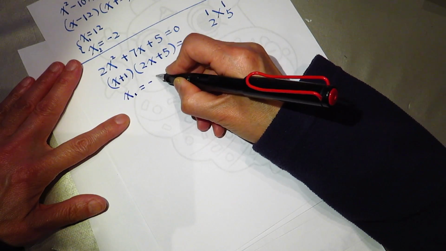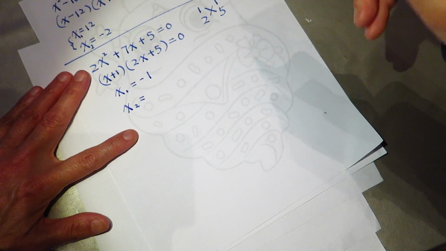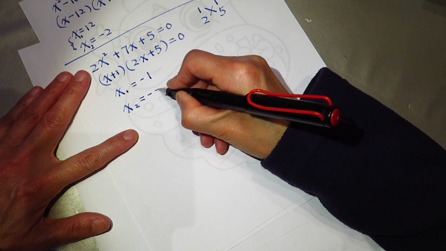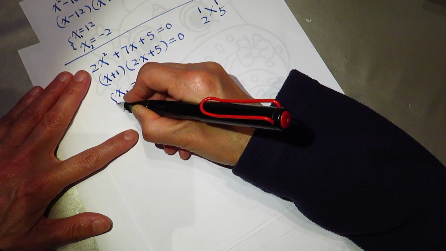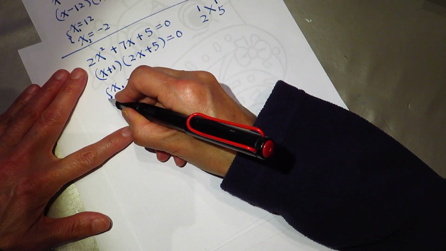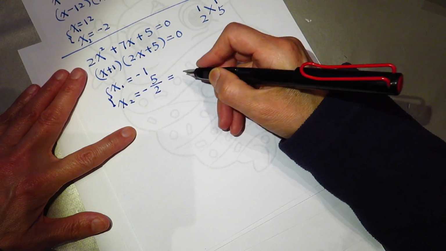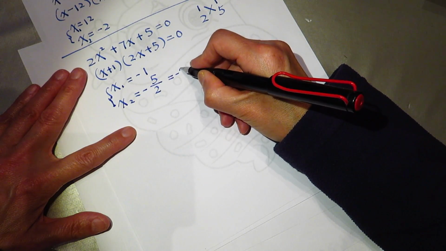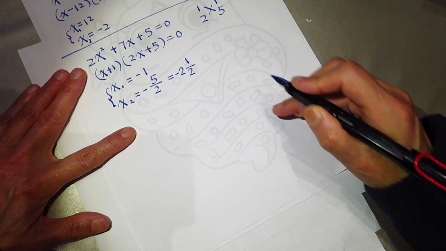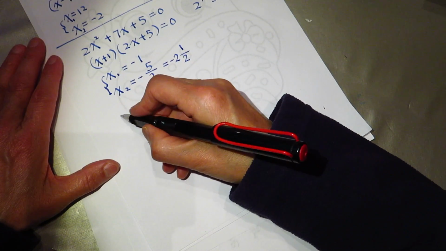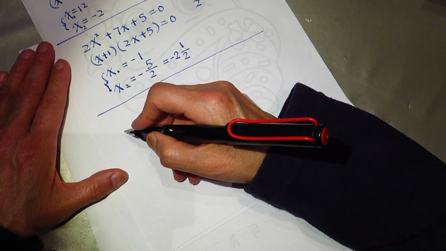x1 is negative 1, x2 is negative 5 over 2. And in high school, this is good enough. And in elementary school, your teacher will ask you to write it as negative 2.5.